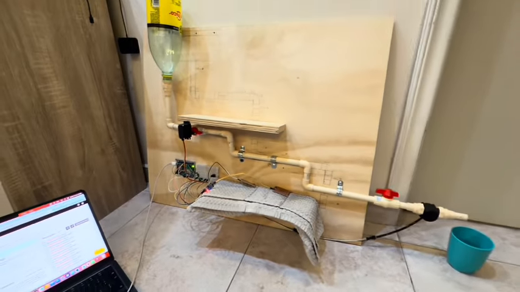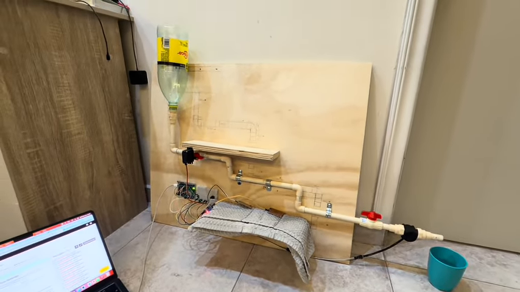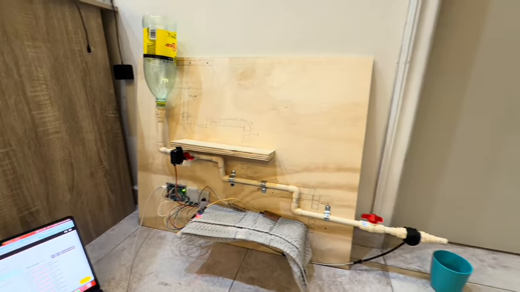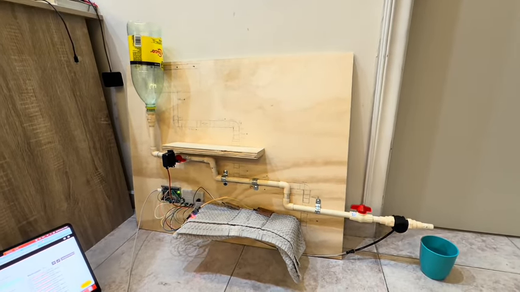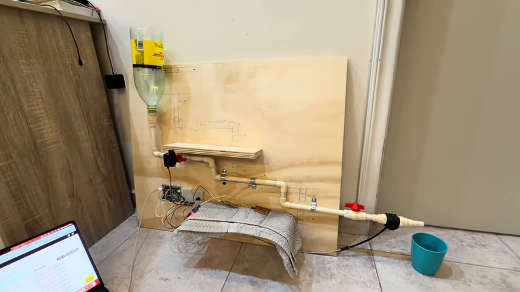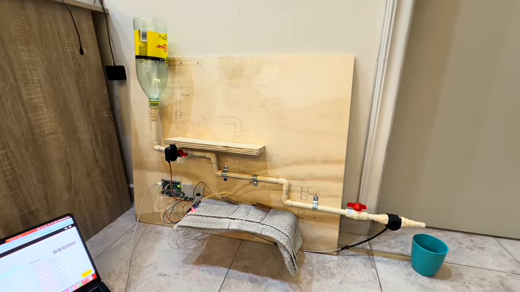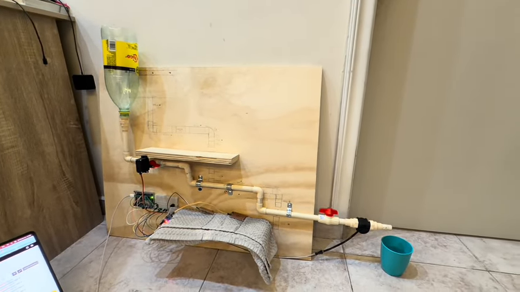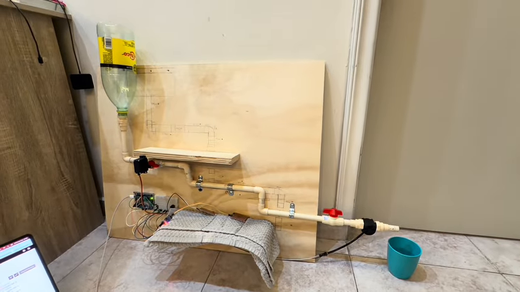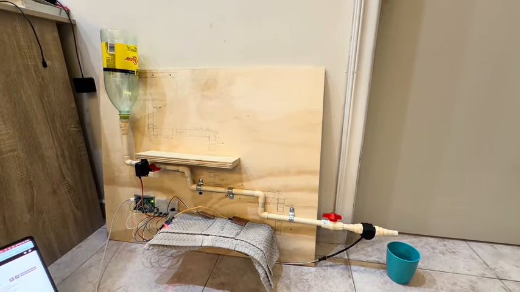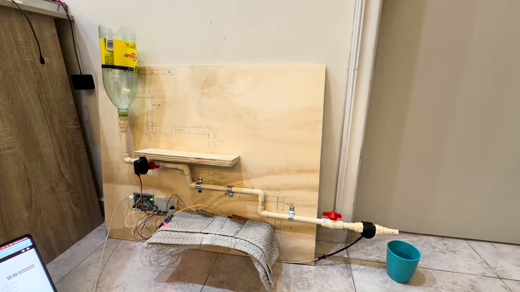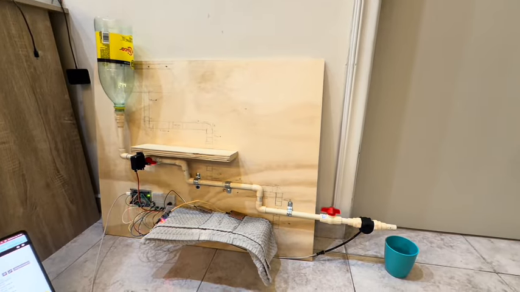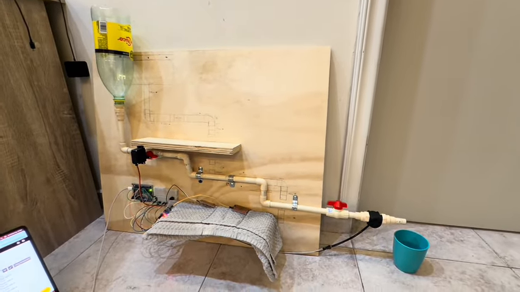Okay, so let's go with the demonstrations. For this project, we have two demonstrations. One case explains what will happen if there is a leak, and the other demonstrates a case that can actually evidence what will happen if there is no leak. So let's go with the first demonstration.